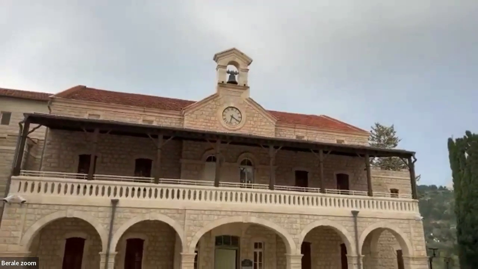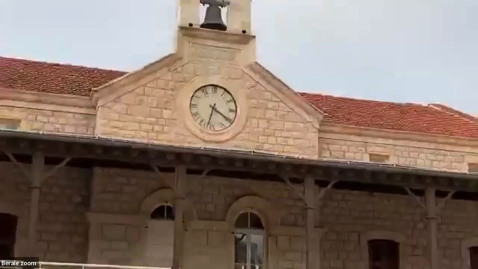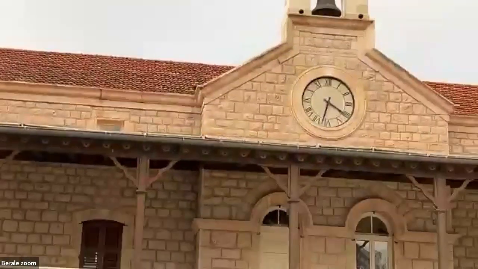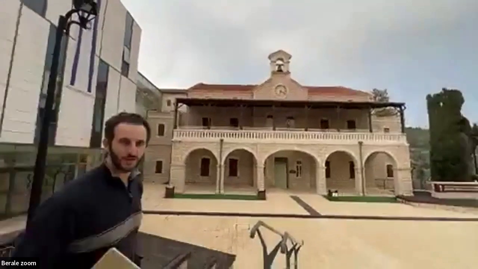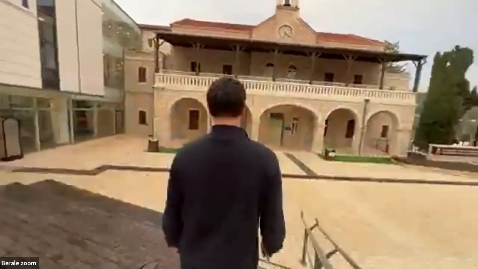The clock above was something that was malfunctioning for 100 years, and they fixed it in London with original parts because it was built by the British. So we think it's a very nice renovation. All of the building inside is an homage to that.